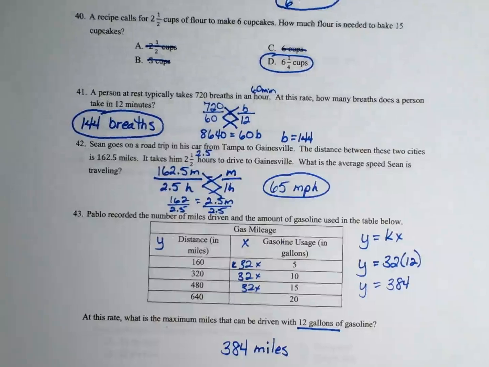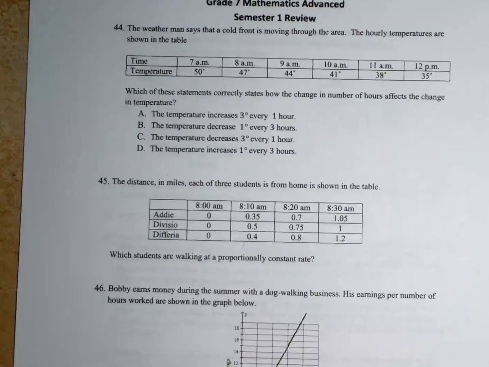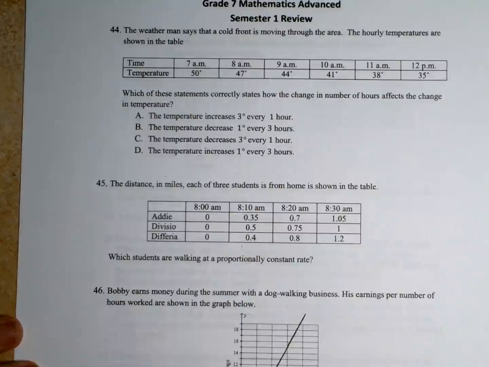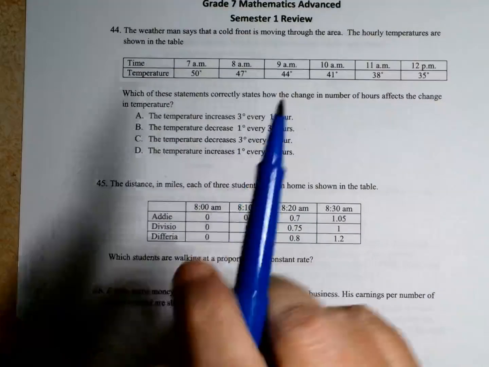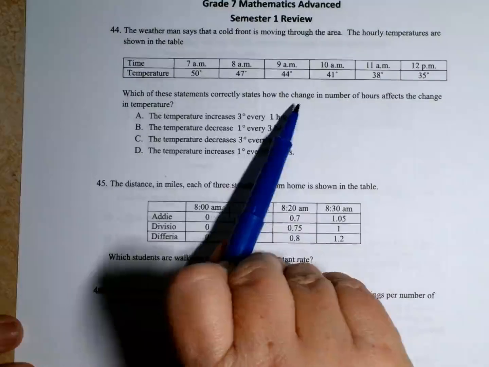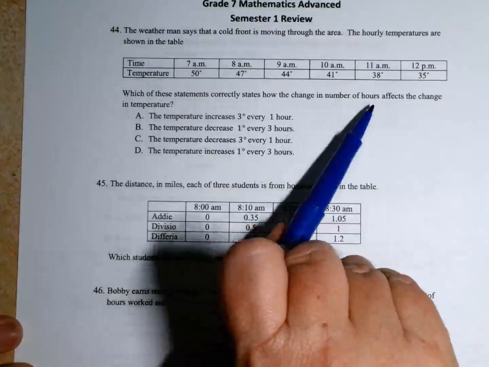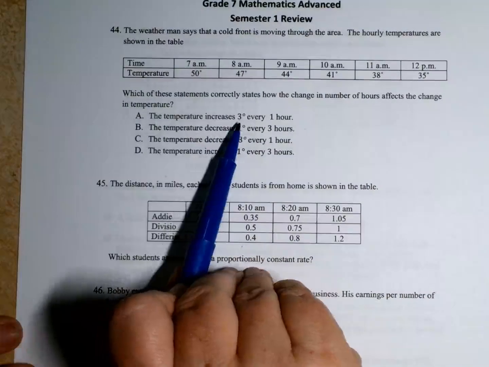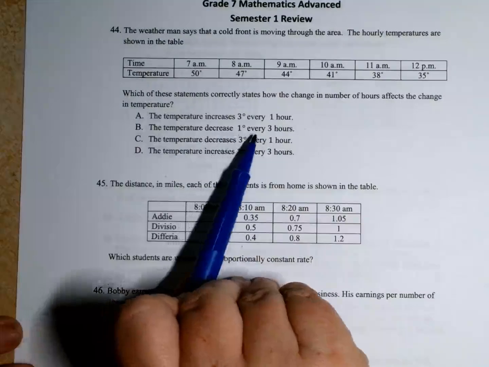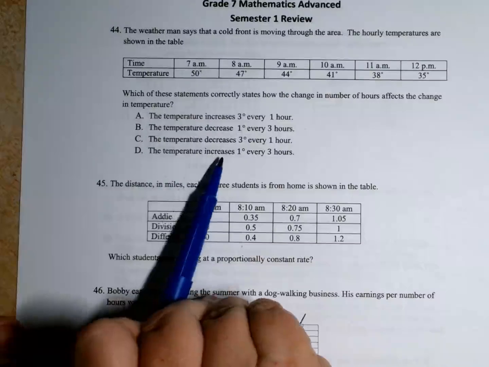All right. Number 44. The weatherman says a cold front's moving through the area. Hourly temperatures are shown in the table. Which of these statements correctly states how the change in the number of hours affects the change in the temperature? It says the temperature increases 3 every hour, it decreases 1 every 3 hours, it decreases 3 every 1 hour, or the temperature increases 1 every 3 hours.